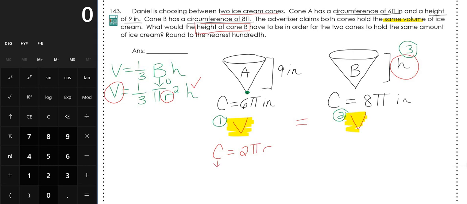So our circumference is 6 pi. That equals 2 pi r. And now let's solve. Since pi is on both sides, we can cancel that. And then we just want to get r by itself. So we're going to divide both sides by 2. The 2's will cancel. So now r is all by itself on the right. 6 divided by 2 is 3, which makes sense.